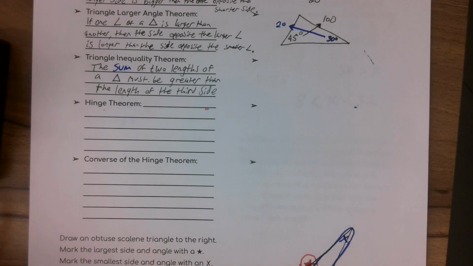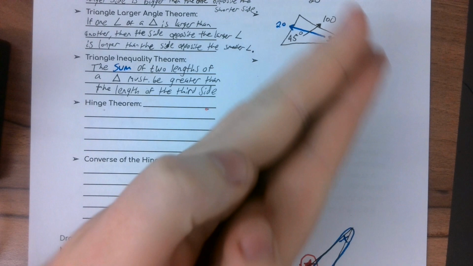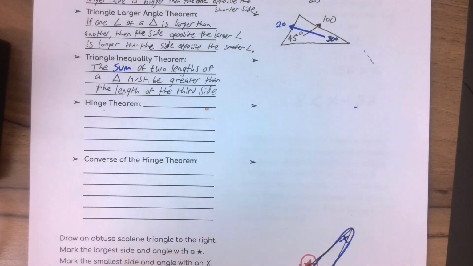We have a theorem called the hinge theorem, and it is not about dating sites. The hinge theorem is actually more commonly used than some of the other theorems we talked about. The reason why it's called the hinge theorem is we want to think of it like a door hinge. A door hinge is what attaches the door to a wall and tells you how wide the door can open. So it can open up a little, or it can open up a lot.